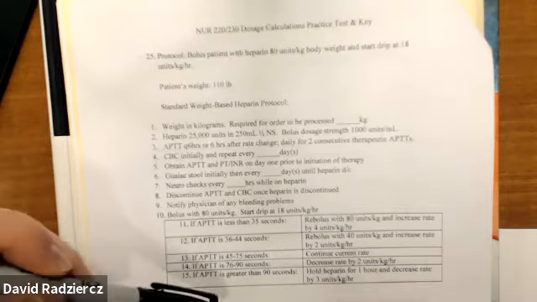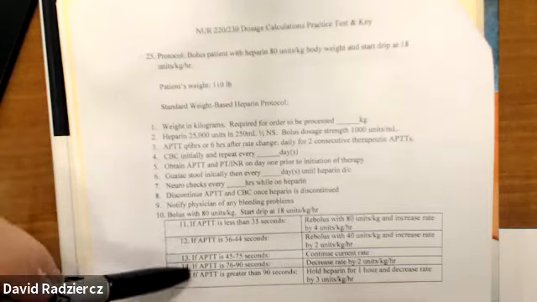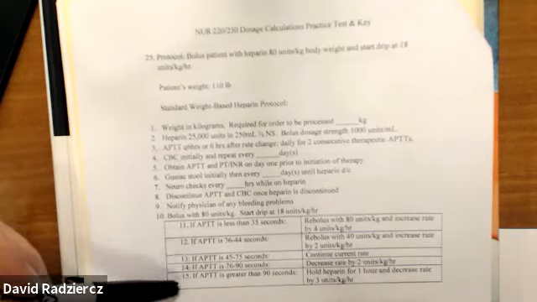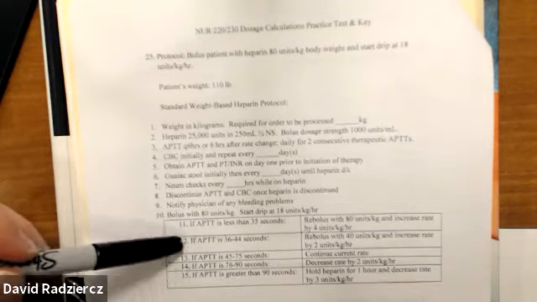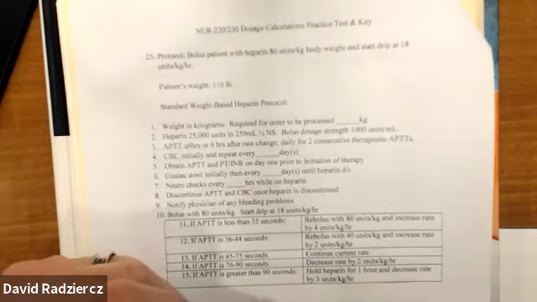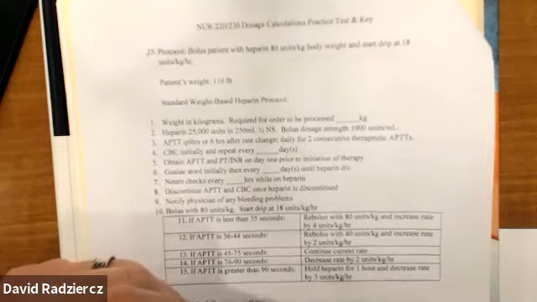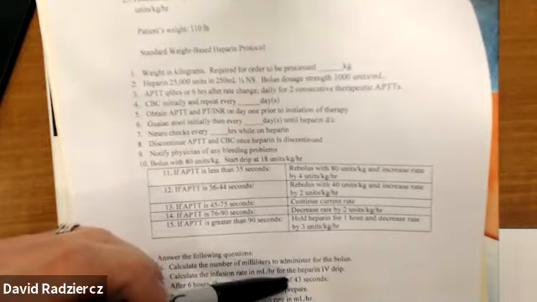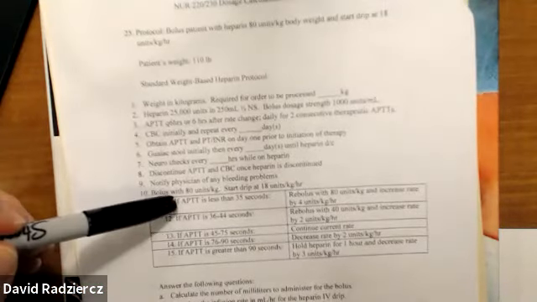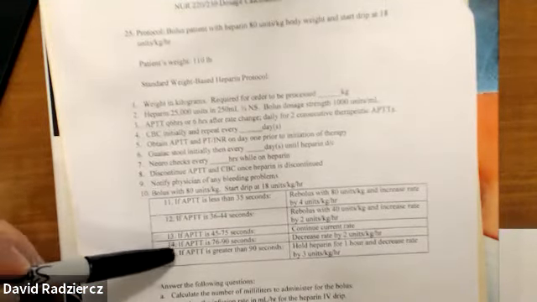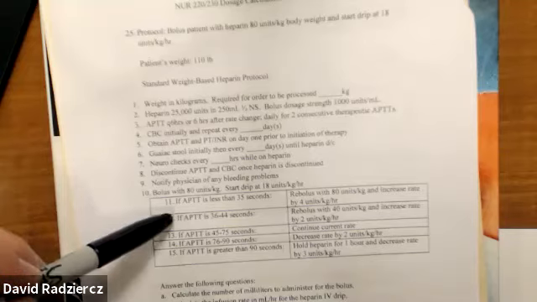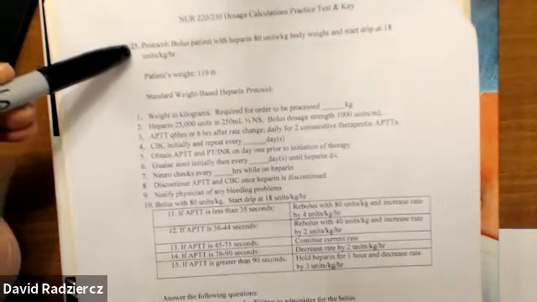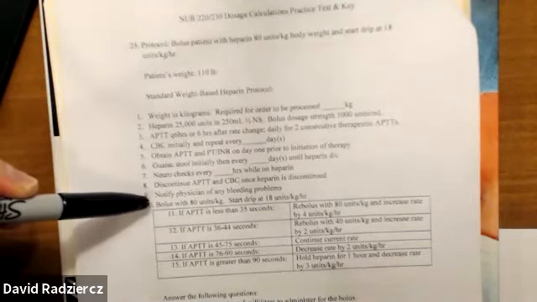And then with the APTT, whatever the APTT is, you're going to look in the boxed section here and just fall in the category. So it says APTT of 43 seconds. So it says 43 seconds here. And so I'm just going to look at which one of these 43 seconds falls into, and that would be step 12 of the protocol. Okay. The other part of the protocol is actually stated here initially, and it's restated in number 10.